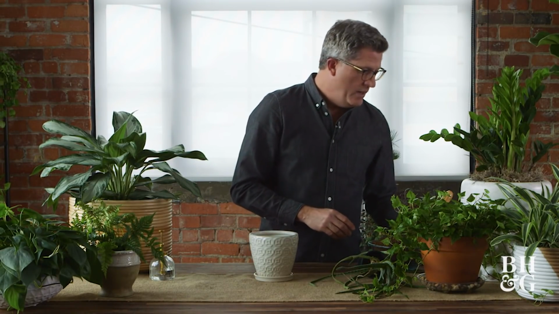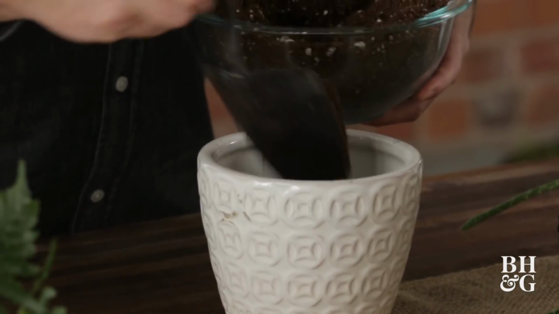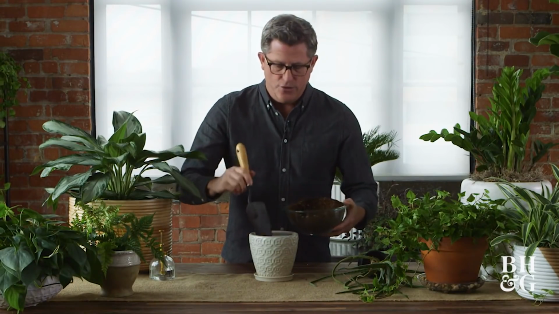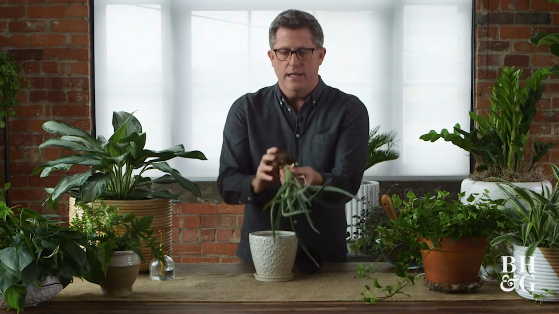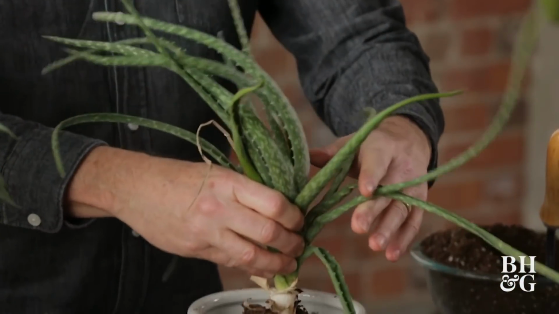So what I would do is add a rock over the hole, and then I would put in enough soil to get the plant to the right height. To do that, I might try a couple of times by taking it out of its pot. You can see there's hardly any soil left. This is almost all roots. And I want to make sure I pot this at the right level. So I'm going to put a little more soil in.